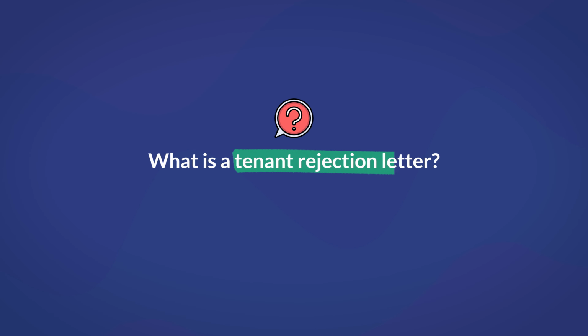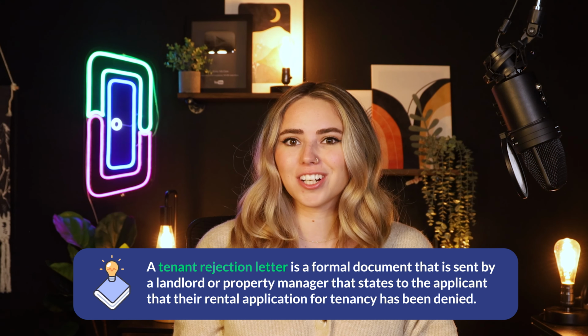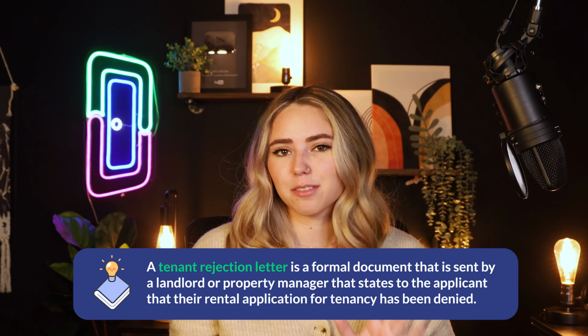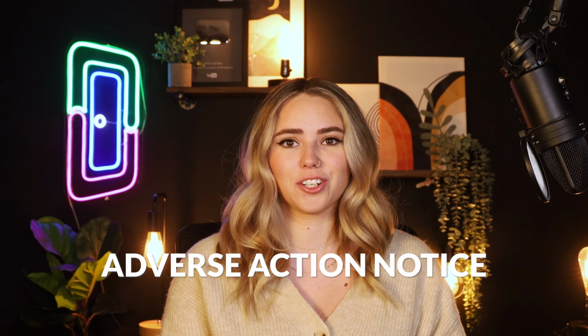So first off, what is a tenant rejection letter? In the simplest terms, a tenant rejection letter is a formal document that is sent by a landlord or property manager that states to the applicant that their rental application for tenancy has been denied. Also called an adverse action notice, these notices can be given out for various reasons.